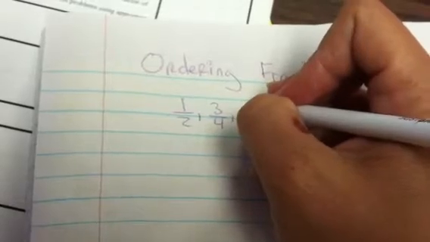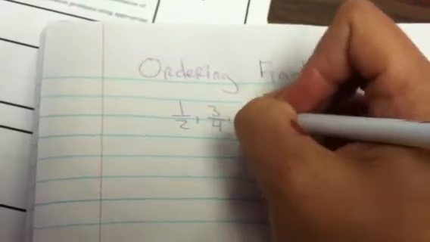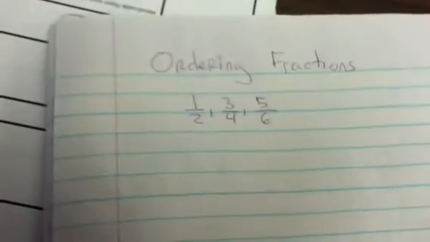All right. We're going to talk about ordering fractions. Well, how do you order a fraction? So let's say we have fractions 1/2, 3/4, and 5/6.